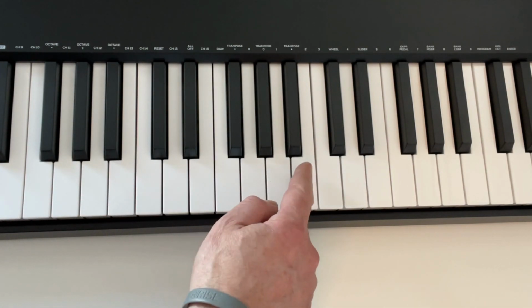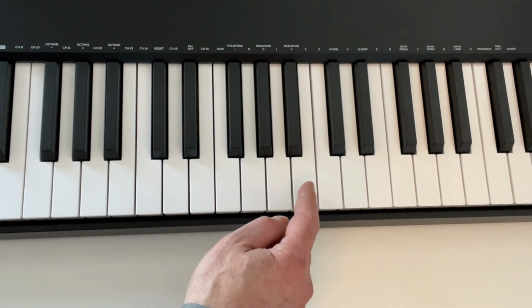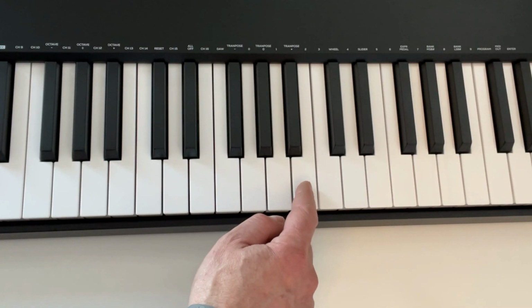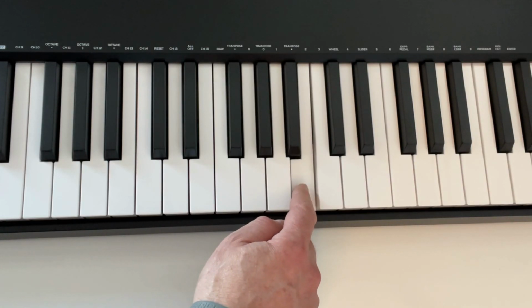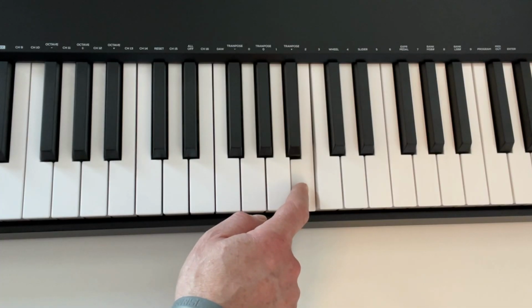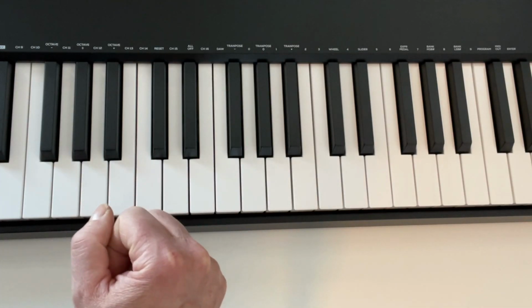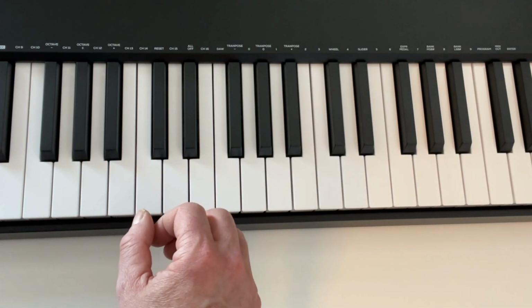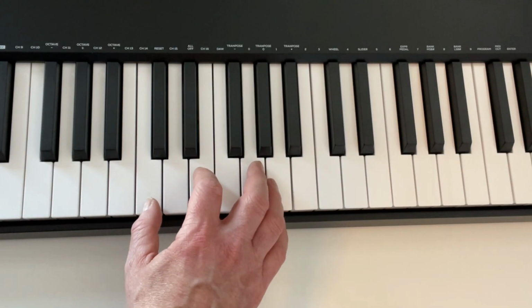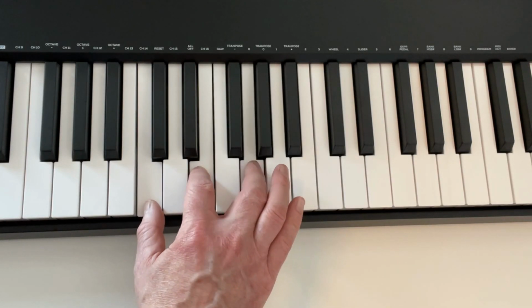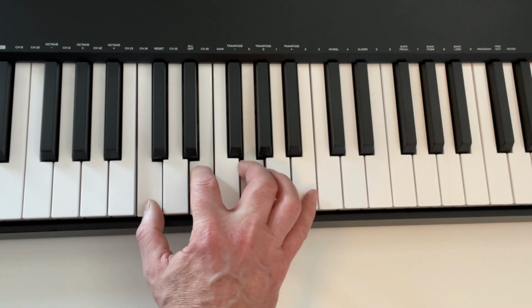Now, when we counted out all the notes, we identified this note here, this B, as being note number 7. So the first seventh chord we're going to learn today is called the major seventh. So that would be a major chord plus this major seventh.